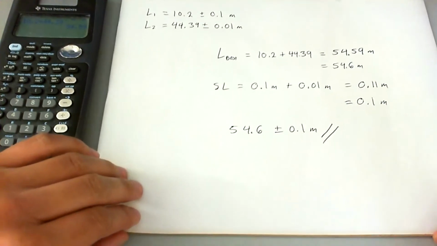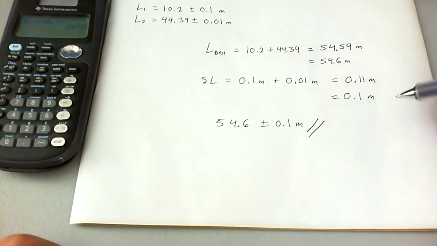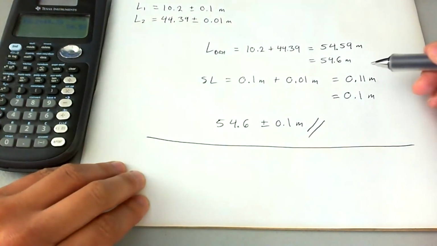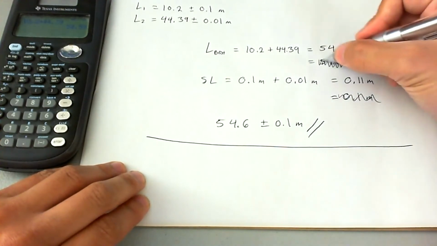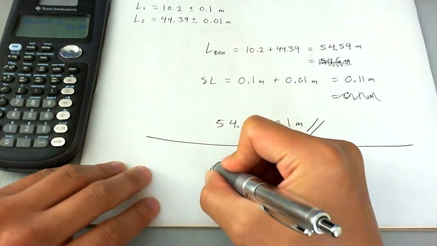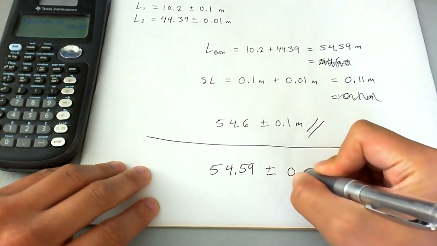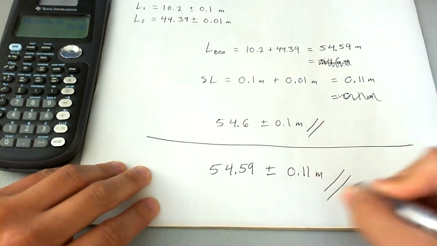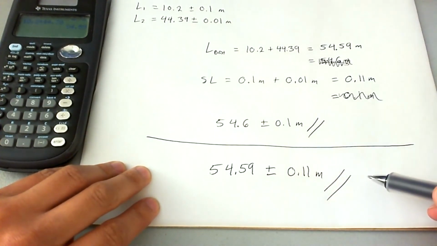Now, if you don't take into account significant figures, and actually for this class, we don't have to, we're going to go ahead and solve it without taking into account these significant figures. So I'm going to go ahead and just erase that and just erase that. And all we're going to deal with is just the pure value that we get from our calculators. That being the case, the final answer would be 54.59 plus or minus 0.11 meters. And that will be the final answer. So this is the final answer with significant figures accounted for. This is the final answer that I care about in this class.